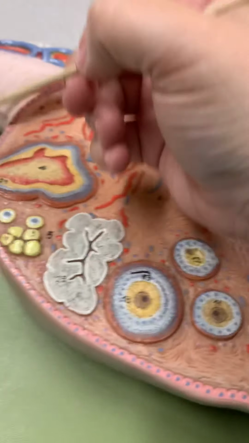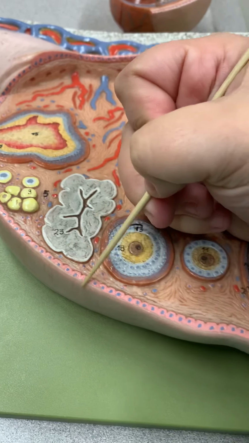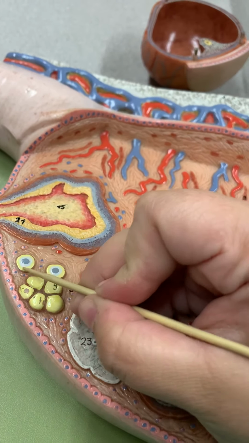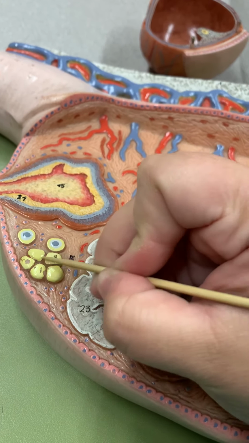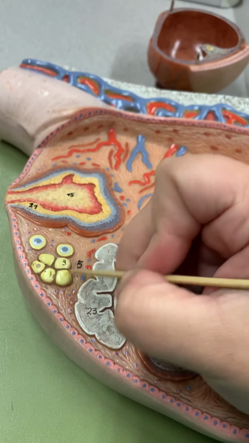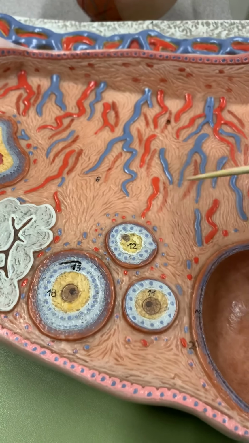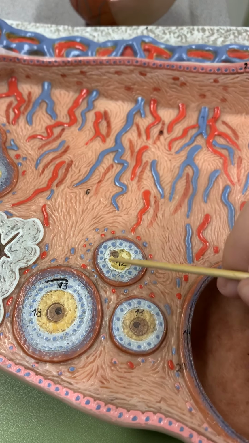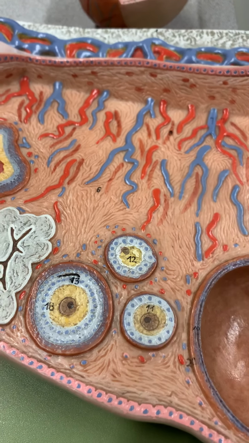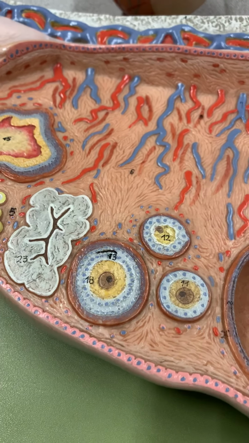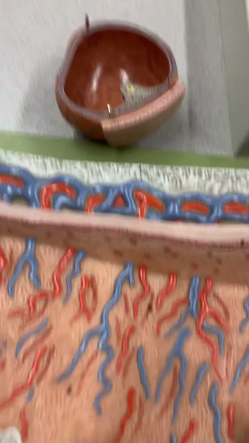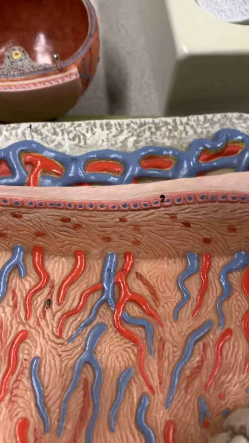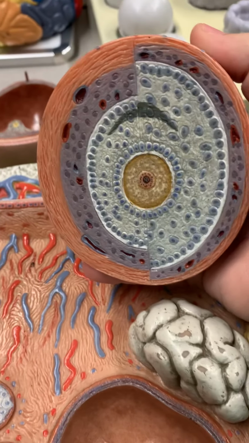So we have our ovarian mesothelium, our primordial follicles. Primordial follicles become primary follicles, which are these. Then we have our secondary follicle, so this would be your secondary.